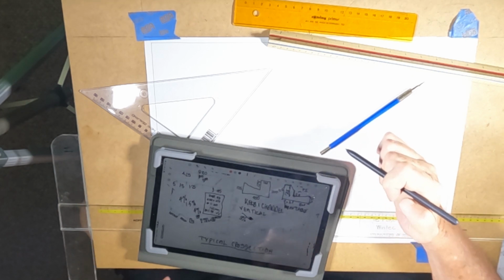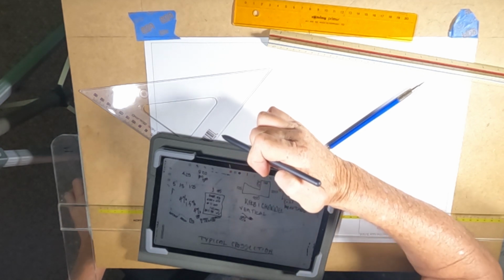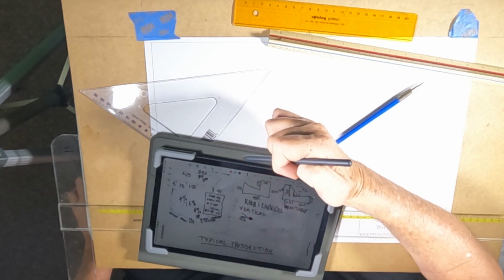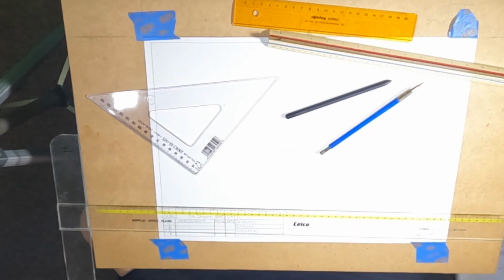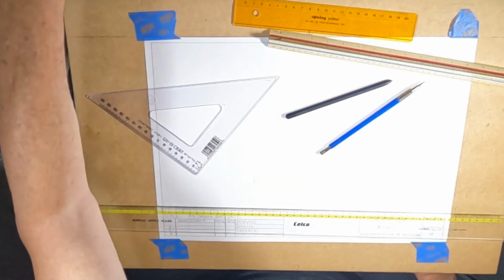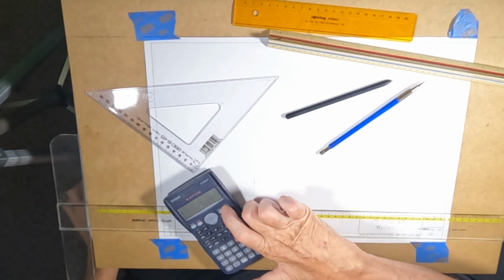Okay, well, I'm trying to, okay, I think I'll do this another way. Oh, I've got a calculator here. That's what we want, a calculator. Okay, on.